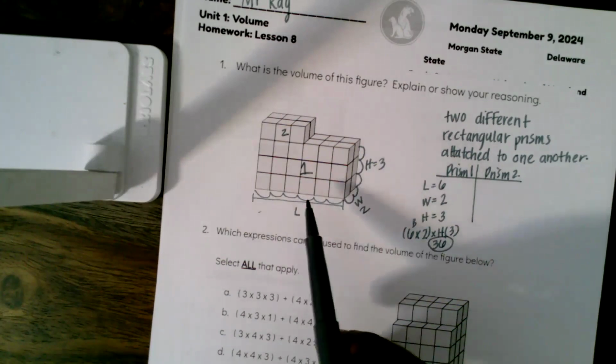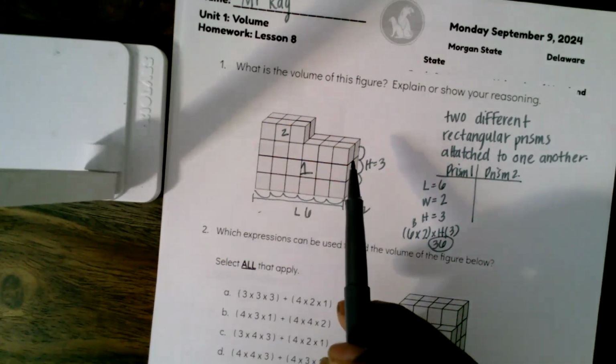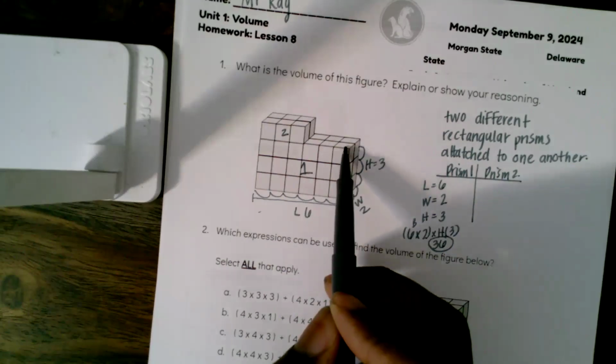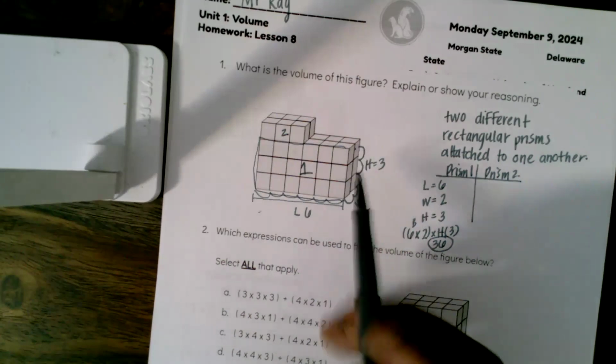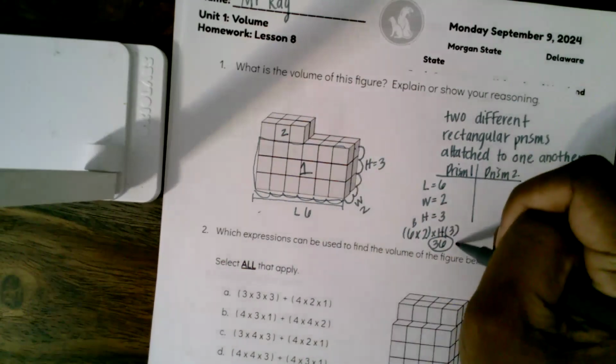So it's 12 units times 3, which is 36, which means this part of the building is 36 cubic units.